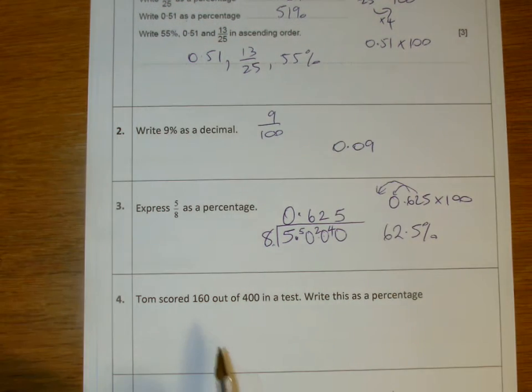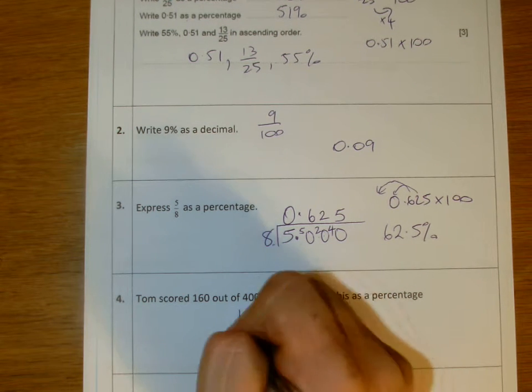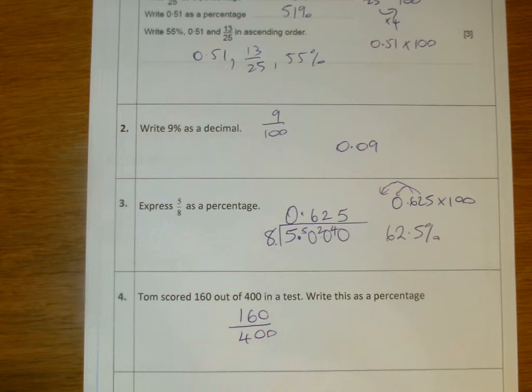Question 4. You've got here, Tom scored 160 out of 400 in the test. Write this as a percentage. Now, first of all, you'd write your mark in the test as a fraction. We can change this to a percentage quite easily. This would probably be in a non-calculator paper.